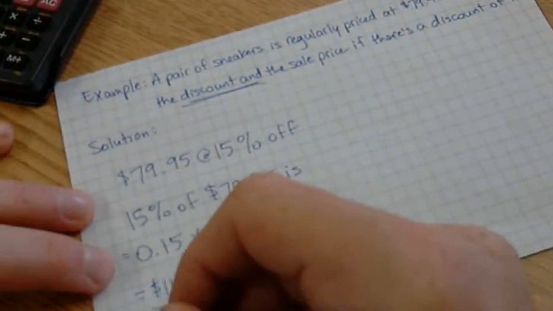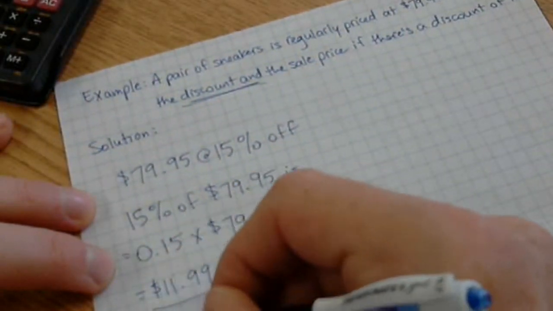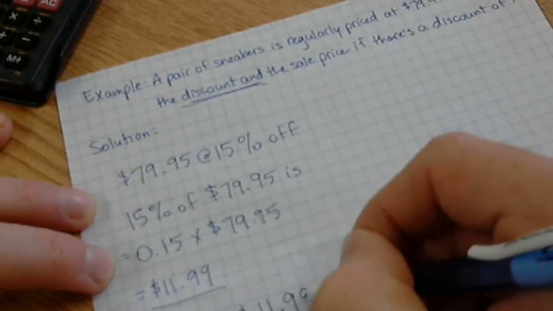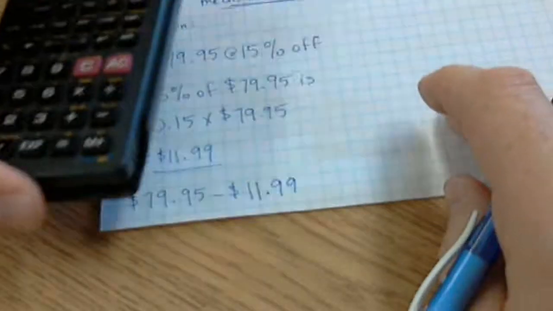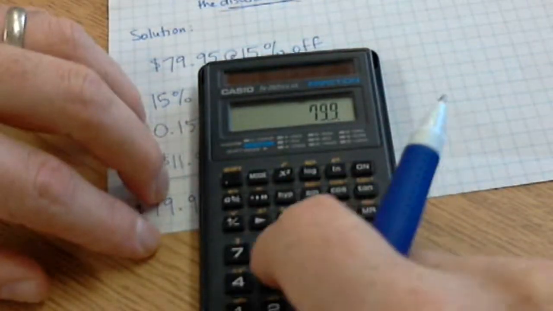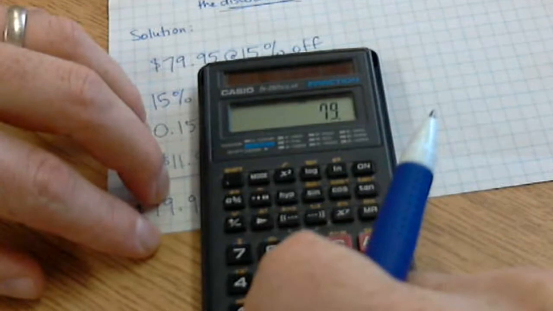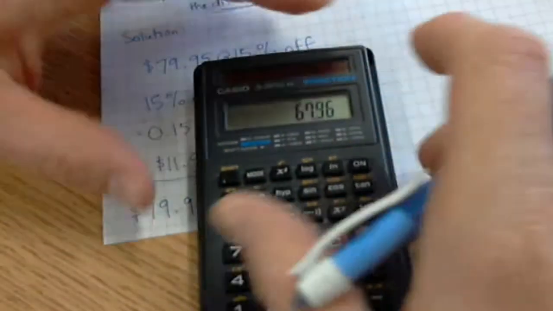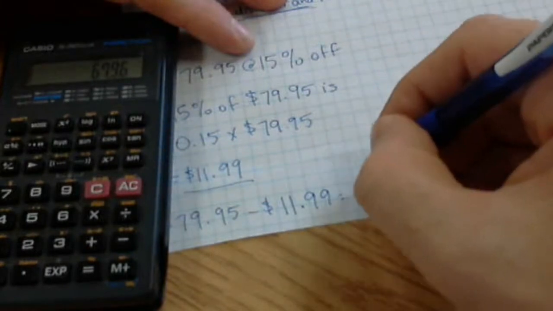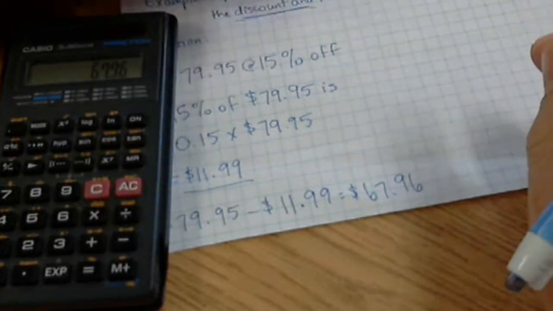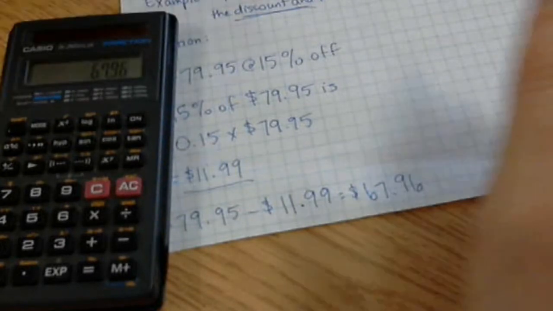Now what I need to do is take my original cost, $79.95, and subtract the discount. So get out the calculator, 79.95 minus 11.99, which means I'm going to be paying, before tax mind you, $67.96. So that's both parts.